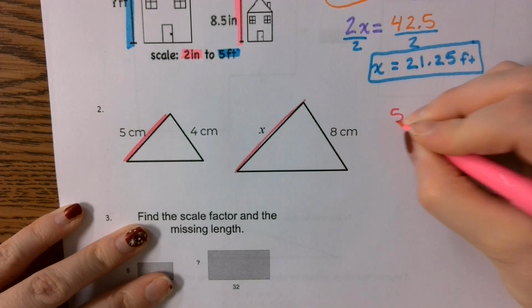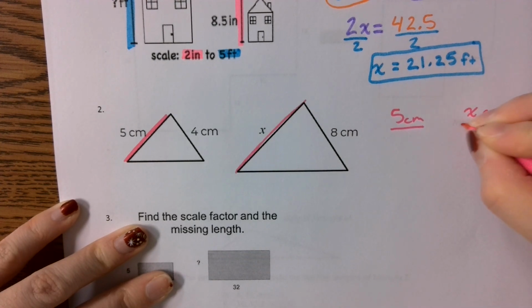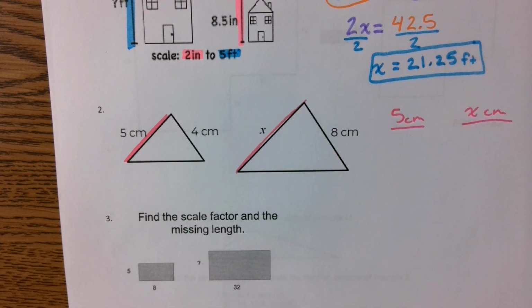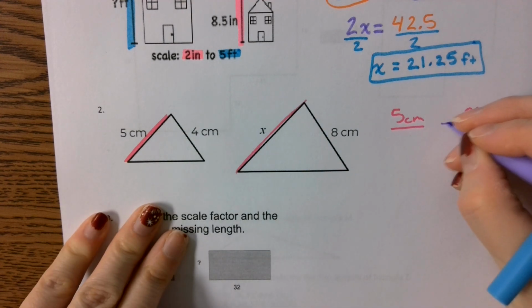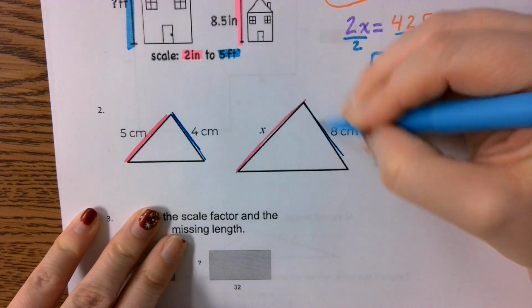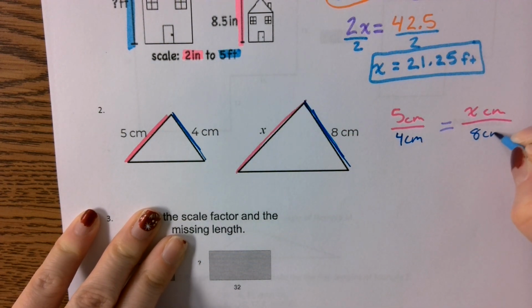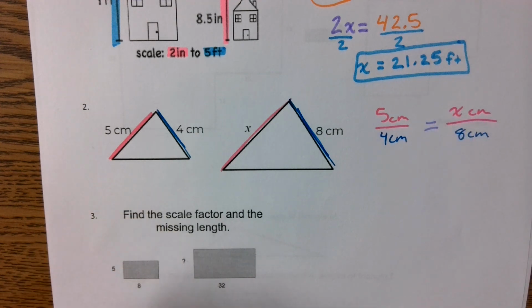So I can set it up as 5 centimeters here and X centimeters here. Then we can set them equal. This 4 centimeters is going to correspond with this 8 centimeters. So we now have 5 centimeters over 4 centimeters equals X centimeters over 8 centimeters, and then we can go ahead and do the cross product.